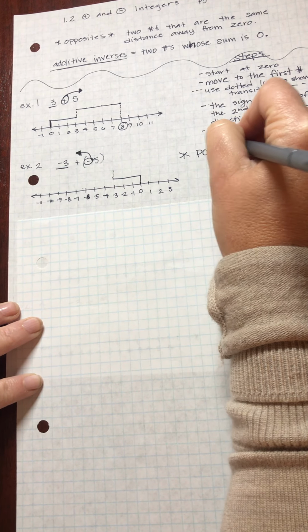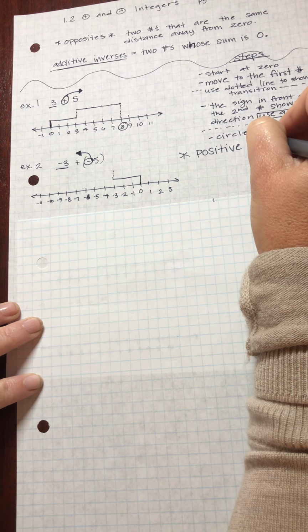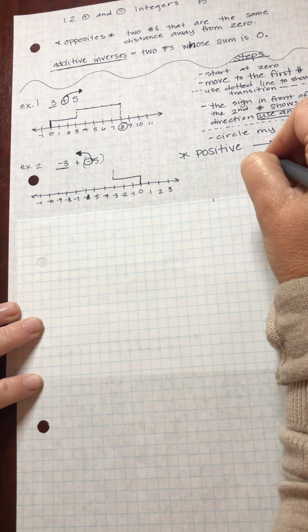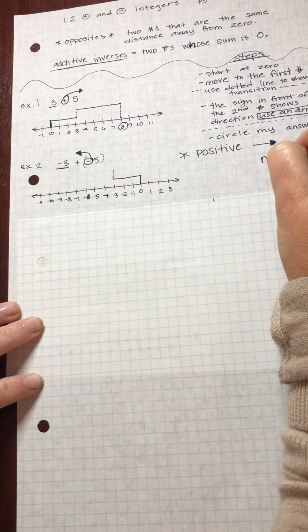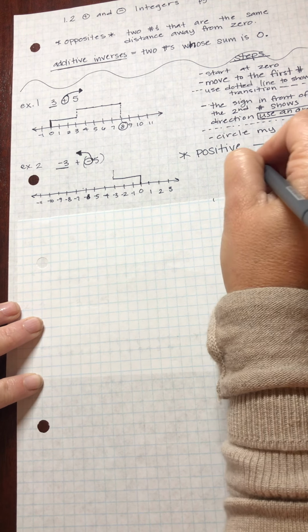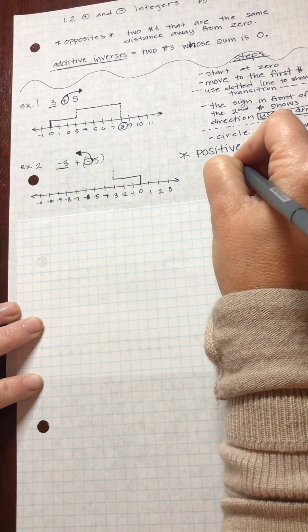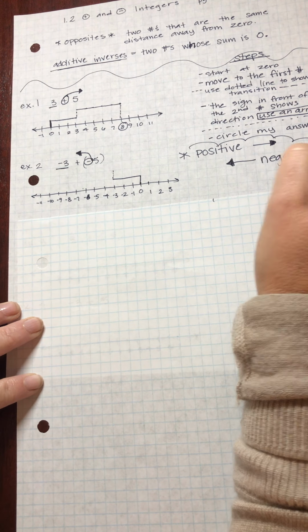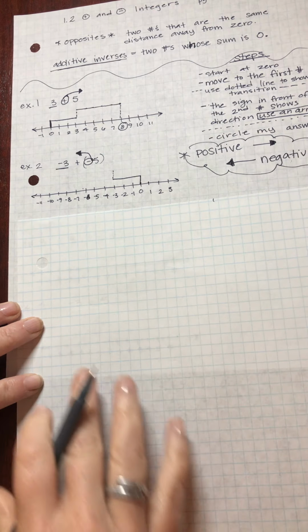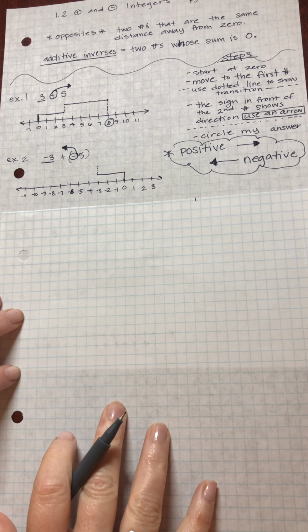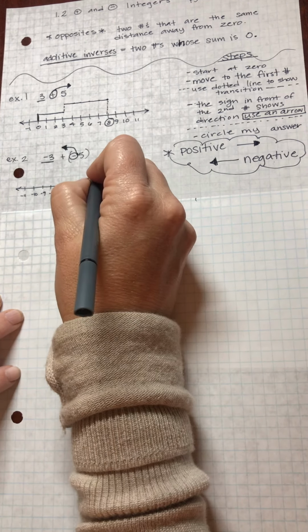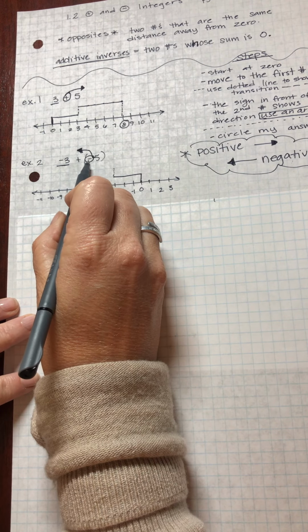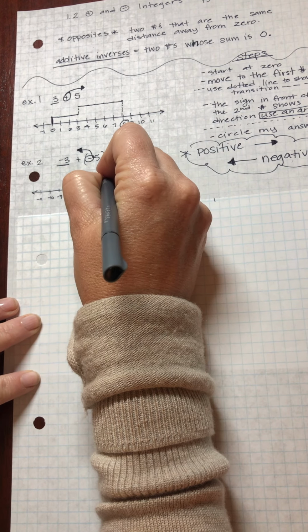Positive means right. Negative means left. Okay, so I'm going to go negative to the left 5 more spaces.